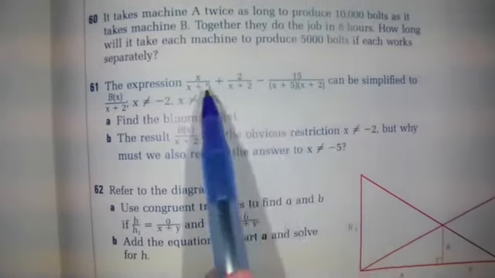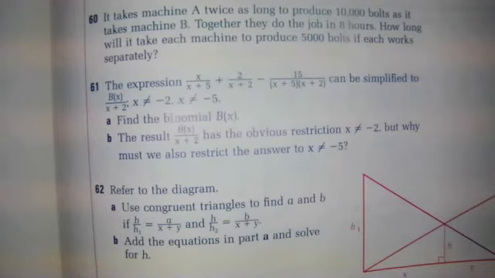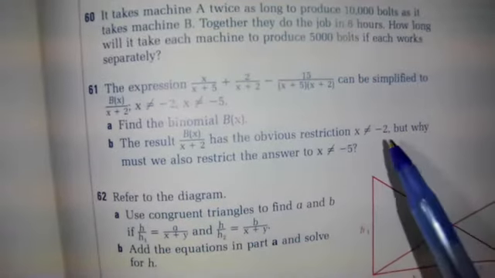All right, the last one from this section is number 61. 61 says the expression this thing can be simplified to that thing. Find the binomial p of x. I should probably show this. So the expression this thing can be simplified to that thing. Find the binomial p of x, and the result has the obvious restriction that x may not equal 2.